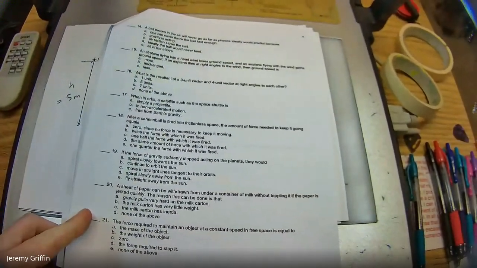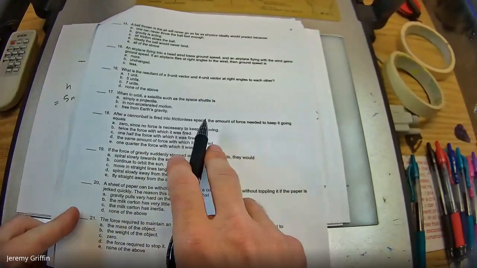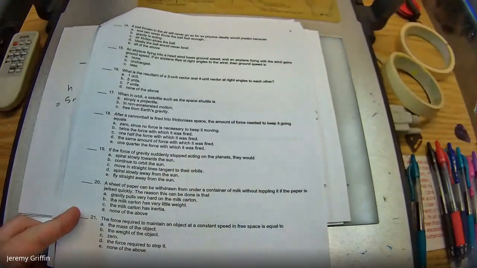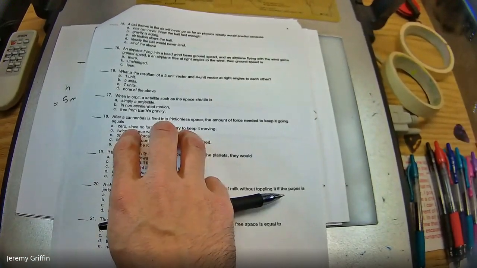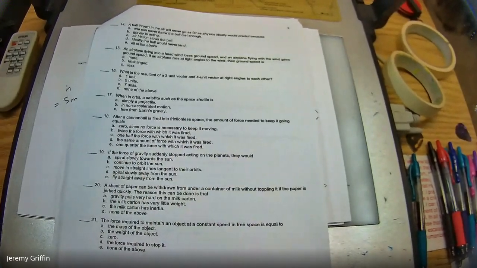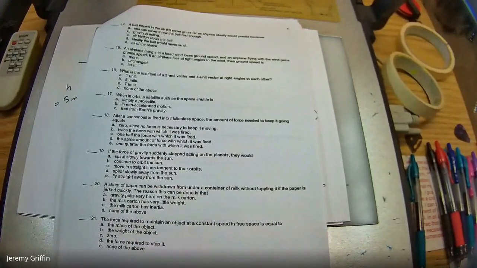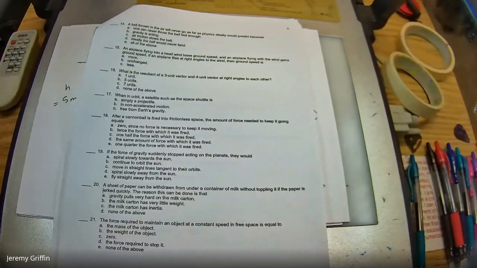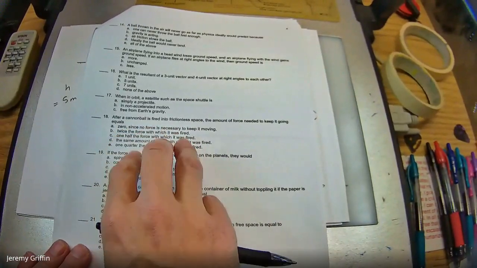After a cannonball is fired into frictionless space, the amount of force needed to keep it going equals how much? 0. Yeah, law of inertia. Okay, so we're on to Newton's laws now. Newton's laws, forces. Yeah. So the only reason anything would ever speed up or slow down for that matter is if there's a what acting on it? Force. Yeah, if there's no force, then inertia, just keep on going. So avoid your spacecraft. Just keep on going.